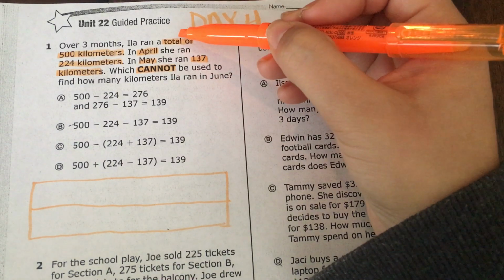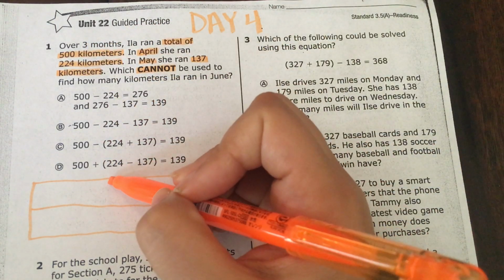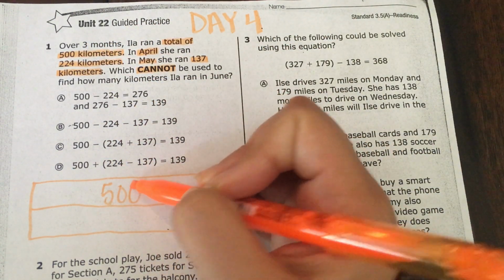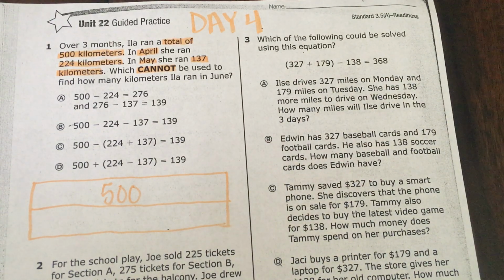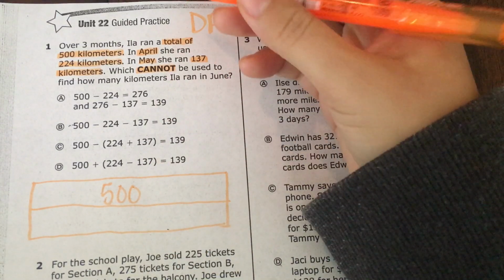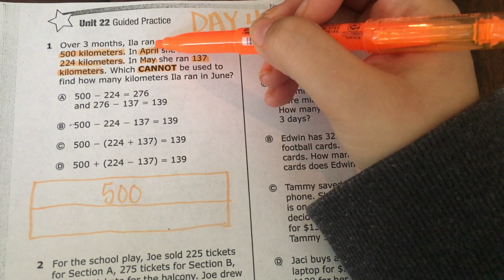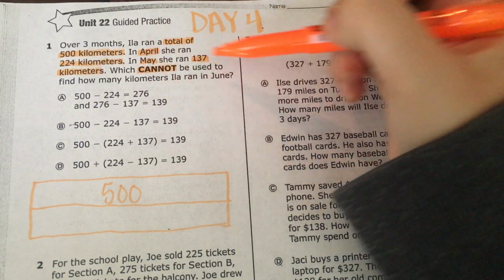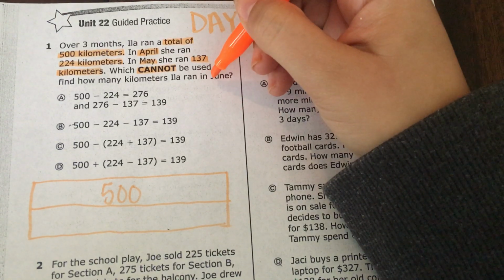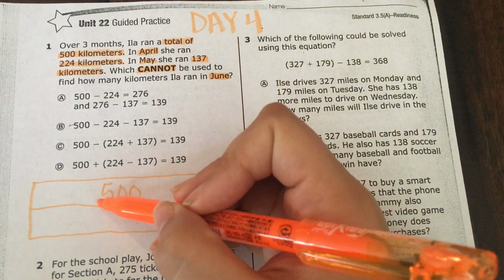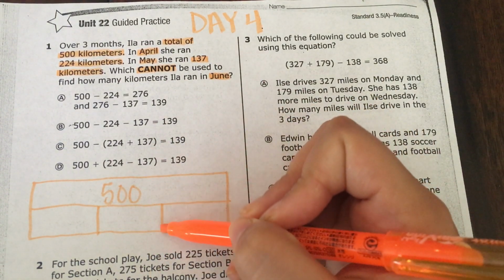So I know that the total is 500, and I know that it is cut into 3 pieces because they're talking about 3 months: April, May, and June. Okay, so I'm going to cut it into 3 pieces.